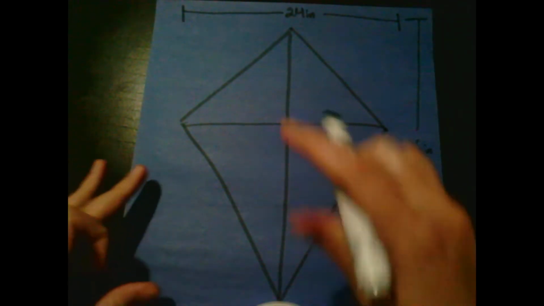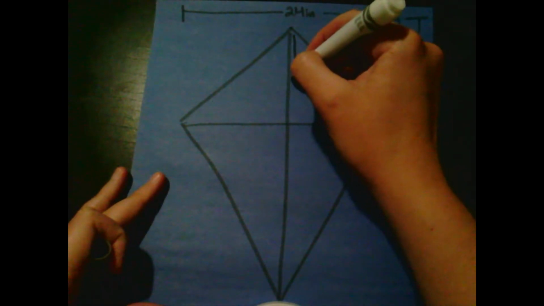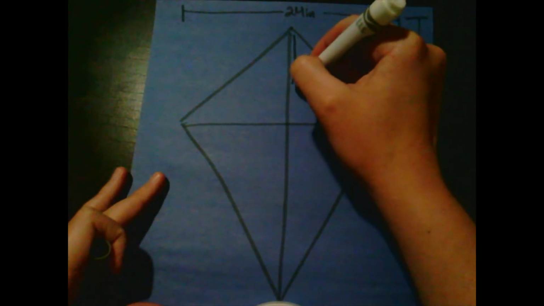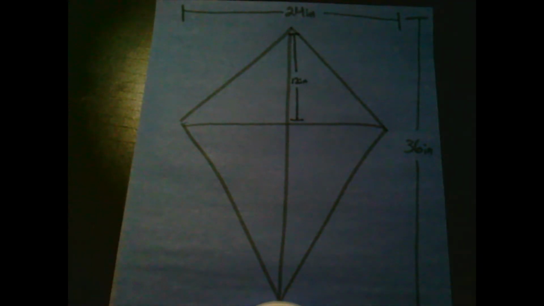They also told us the length of here, right here, is 12 inches. This part right there is 12 inches.